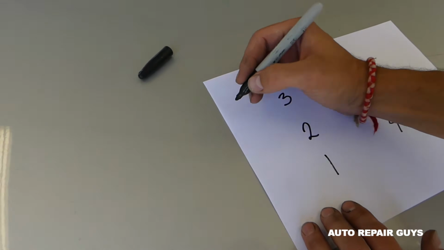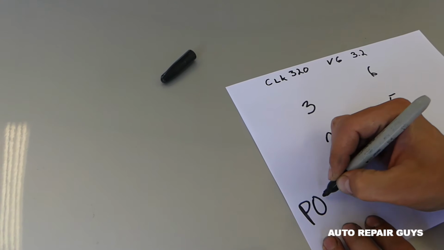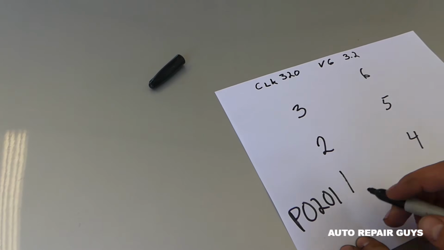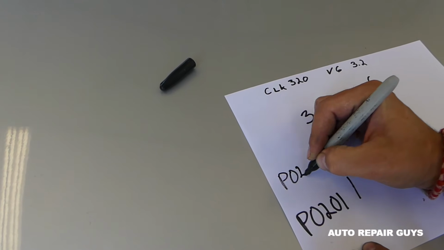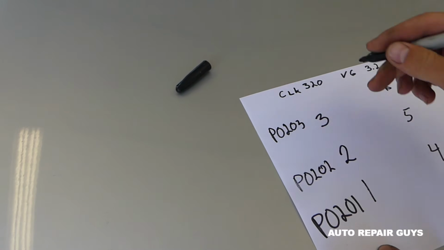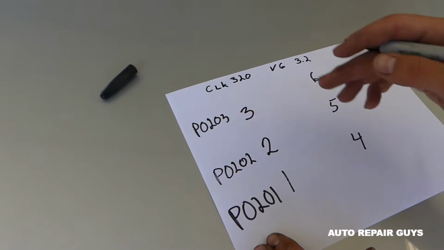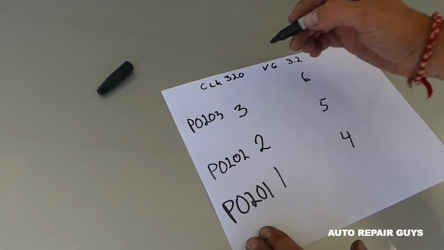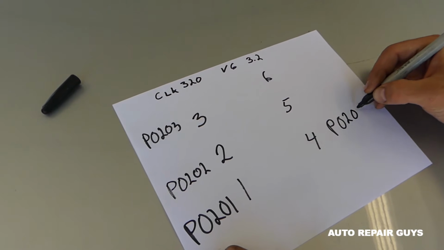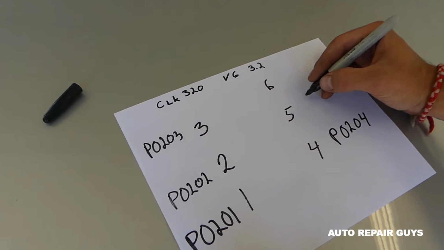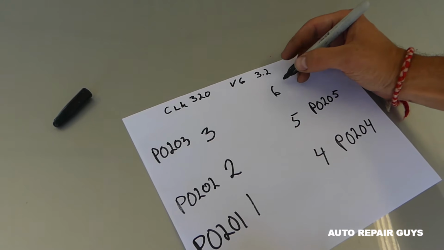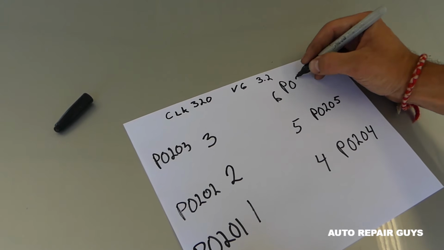So if you have a code P0201, this is injector number 1, bad injector, and respectively those will be two, P0203, so you go all the way like that. If you have a V8, you have number 4 here, and you start with 5 on this side. If you get a code like that, it's most likely the injector, the connector going to the injector, or a cable. So you have to check those things out.